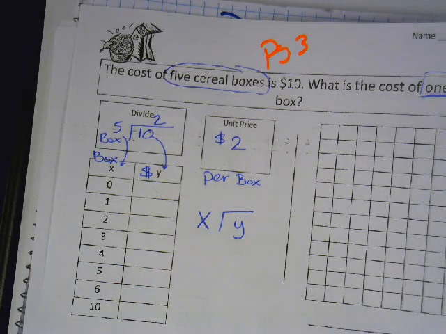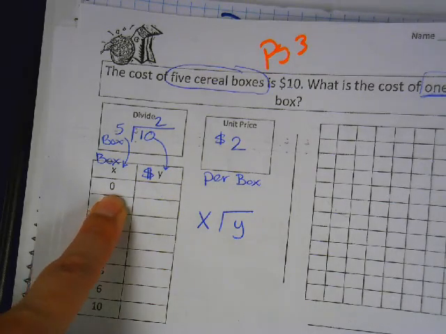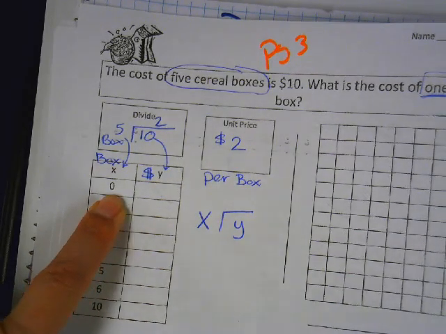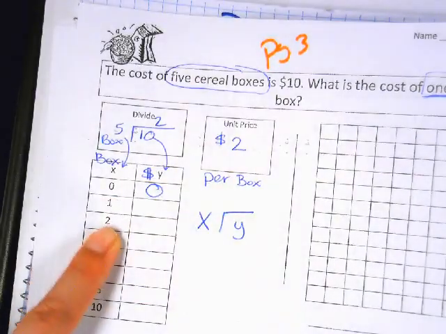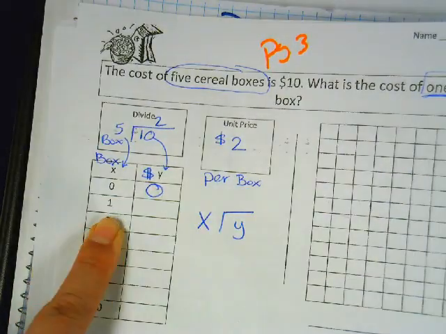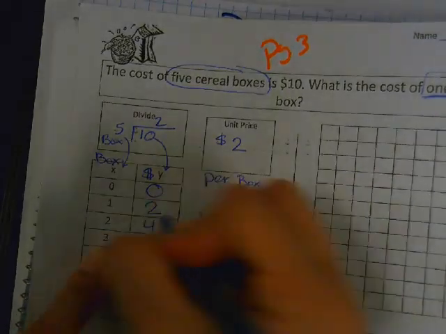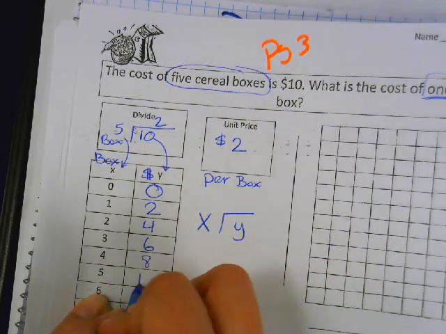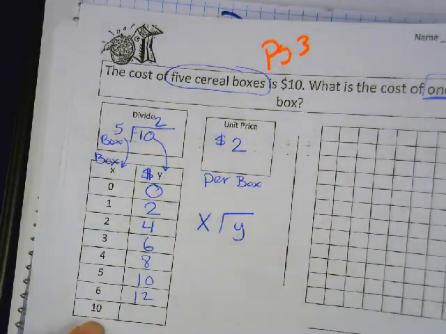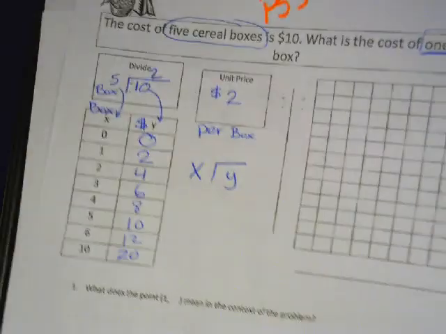All right. So if I buy 0 boxes of cereal, how much is 0 boxes of cereal going to cost? Nothing. 1 box? 2. 2 boxes? 4. 3? 6. 4? 8. 5? 10. 6? 12. 10? 20. Nice. I sometimes trick kids right here, and they'll just keep going.